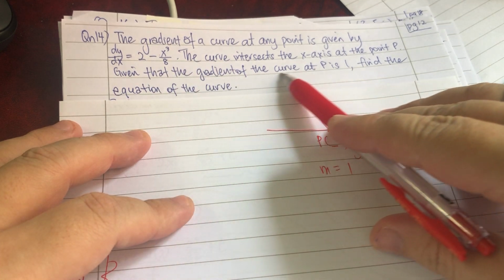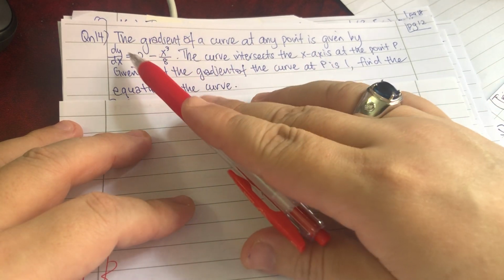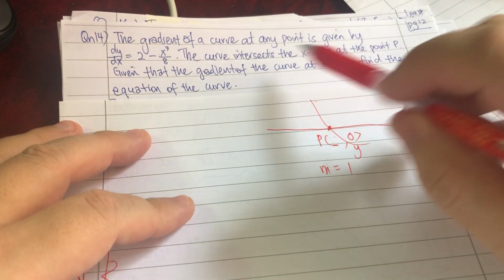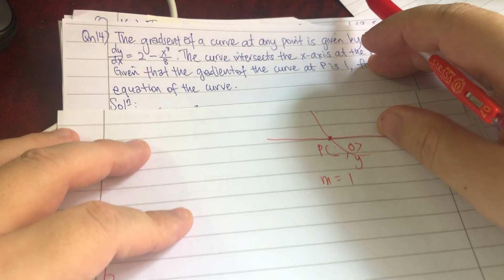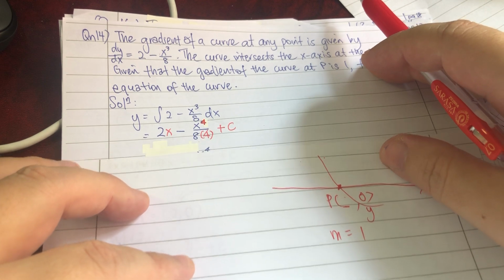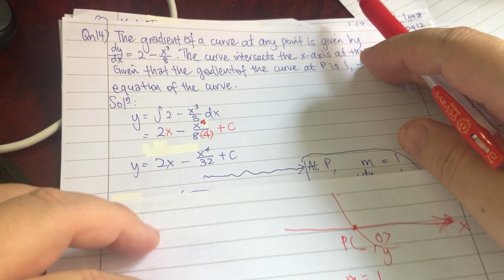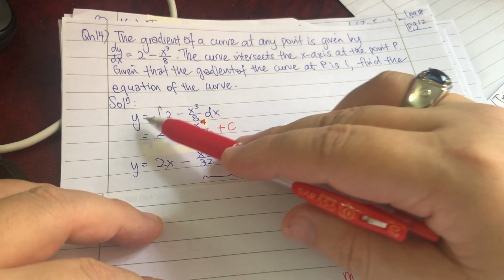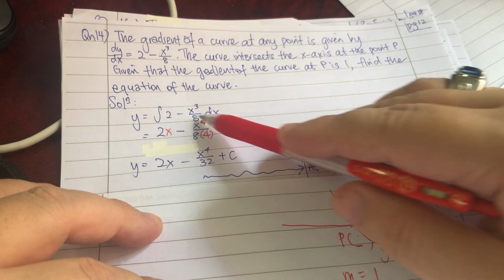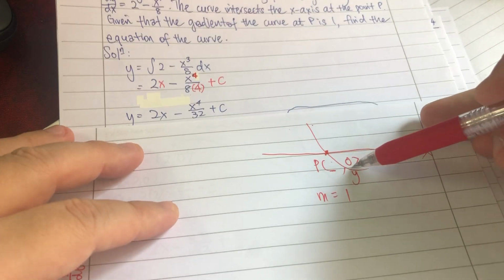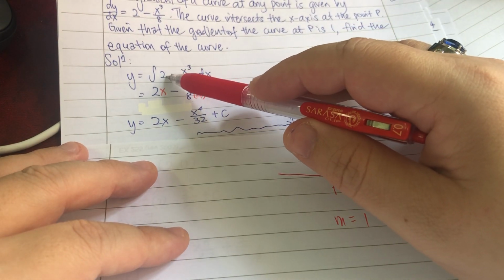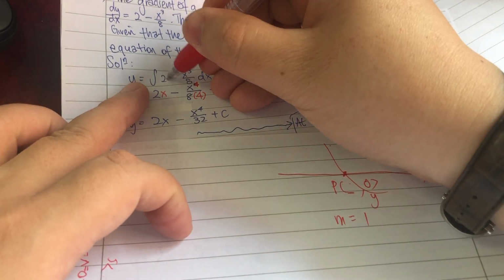Now, given that the gradient of the curve is 1, meaning dy/dx is 1. If I set this dy/dx to 1, then I can find x already. So that's what I'm going to do later. But what I did was I integrate this first to find y, because I know I need to find y. So I integrate: power plus 1, because this originally was x to the power 0.